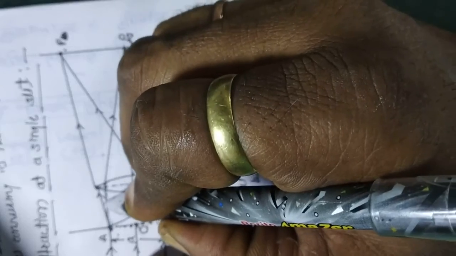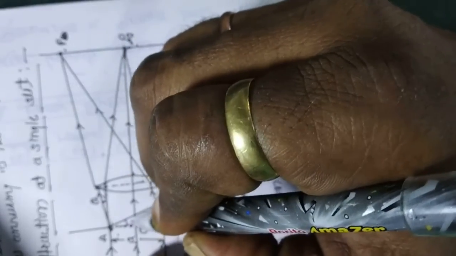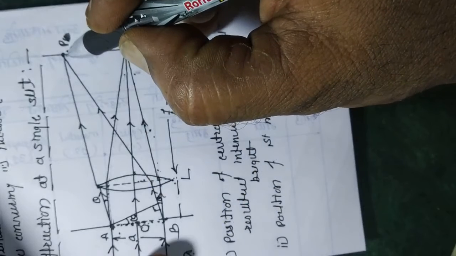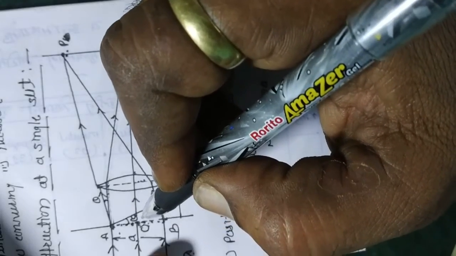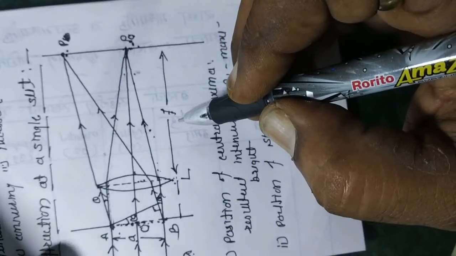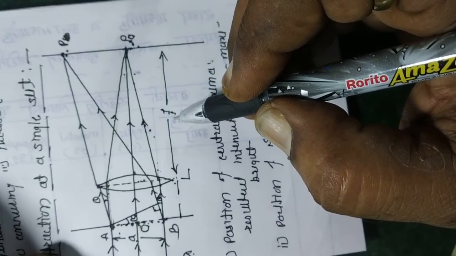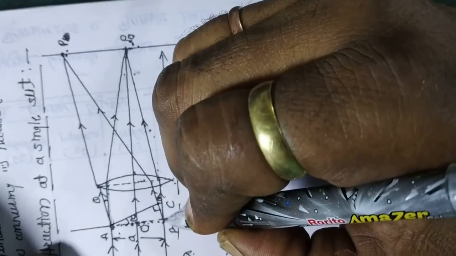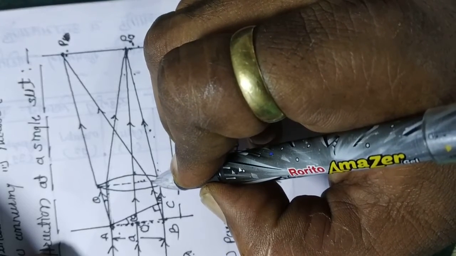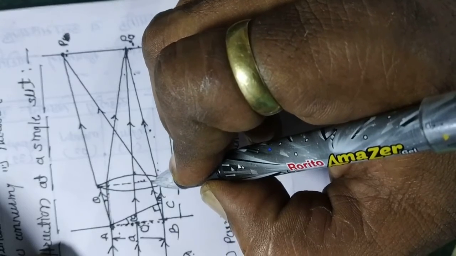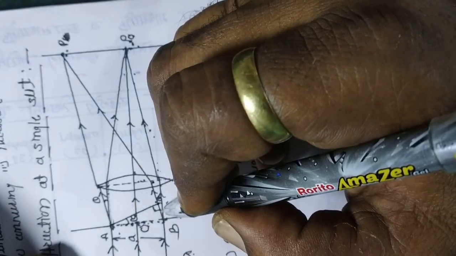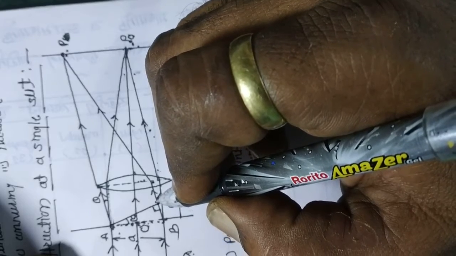Suppose this is the angular displacement theta. If this angle is theta, then this angle here is also theta. Let P be any point on the screen at angular position theta, as AC is perpendicular to BC, as AC is normal to AM.